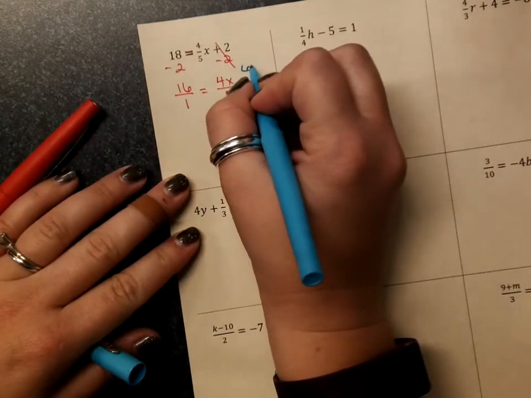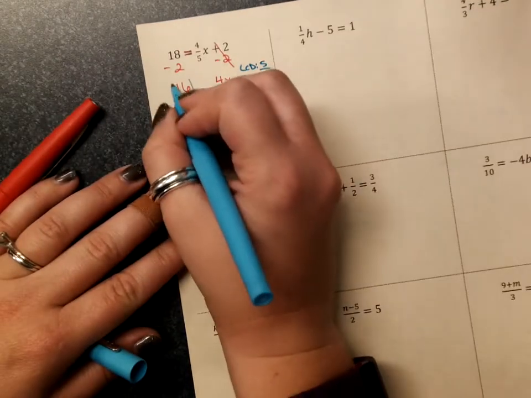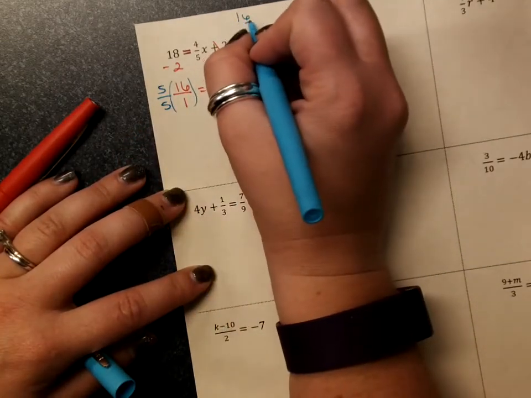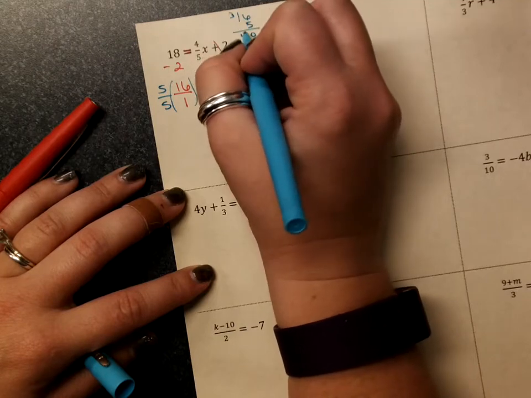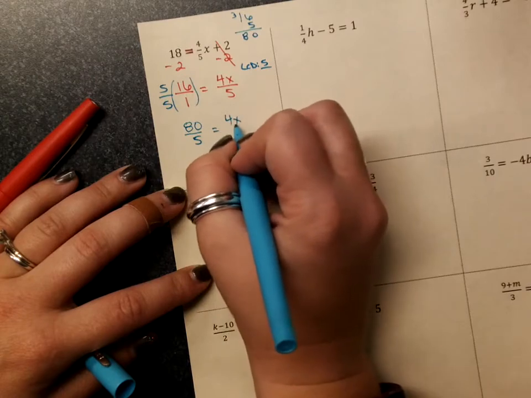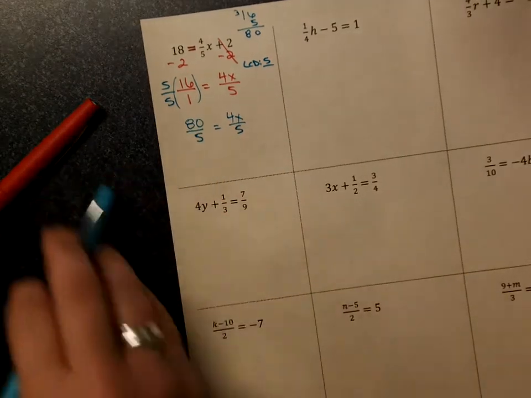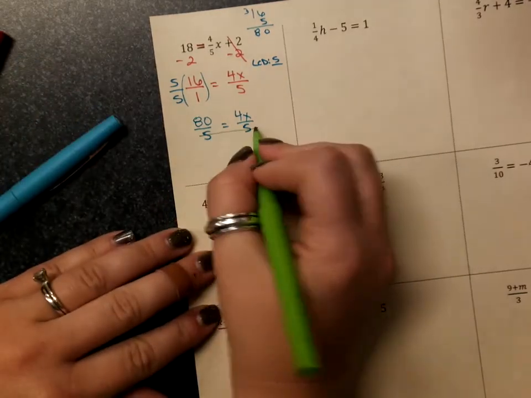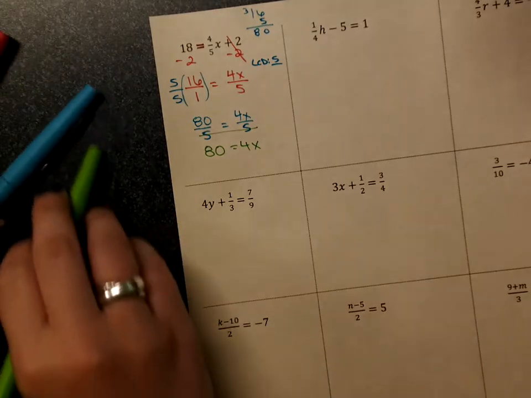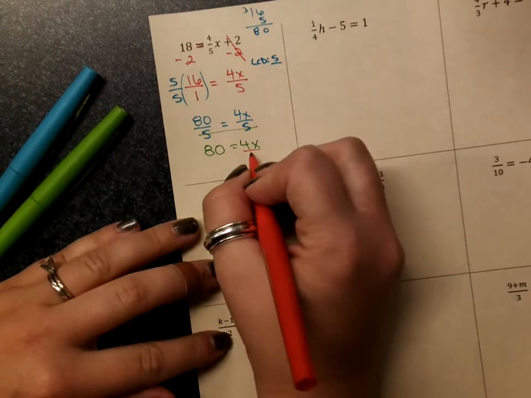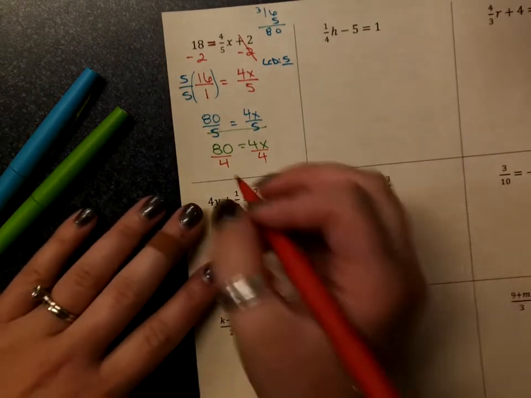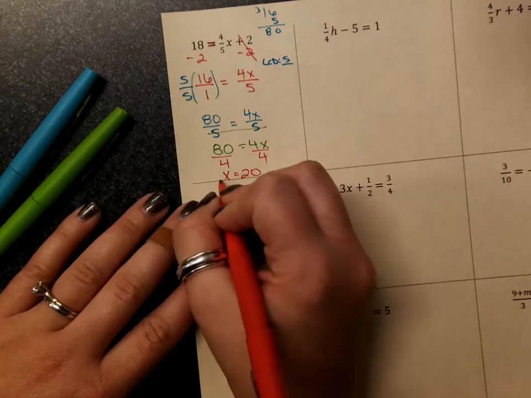So our LCD would be 5. So we're going to multiply this by 5 over 5. 16 times 5, you might have to just work that one out, is 80. So 80 over 5 equals 4x over 5. Now that the denominators match, we can eliminate them. That's 80 equals 4x. And then the next step is to divide by 4, divide by 4. So the answer you should get is x equals 20.